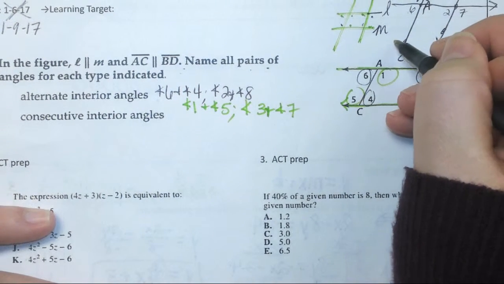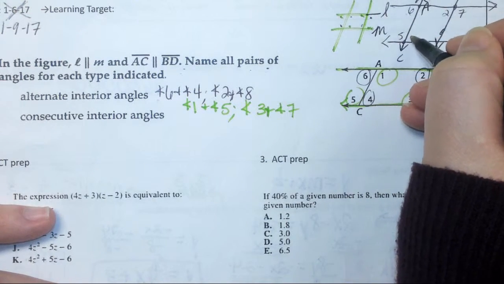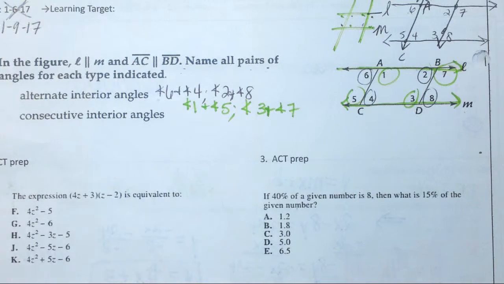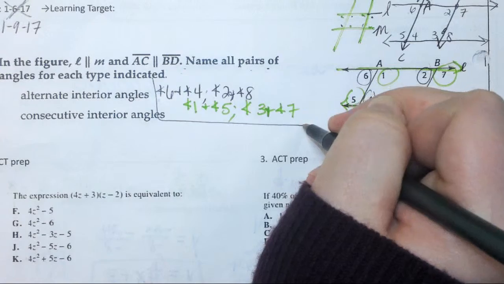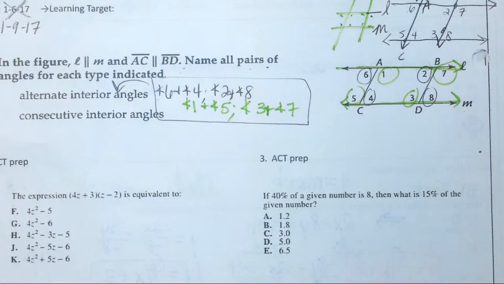And with my other transversal, line M, and the 5 and the 4 and the 3 and the 8, none of those are alternate either. They're both on the same side of that transversal. So I'm actually for real done with that list. That's all my alternate interior angles. But the reason I mention that is it's going to change our list with consecutive interior.